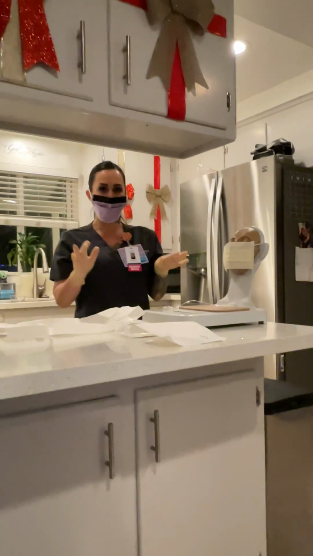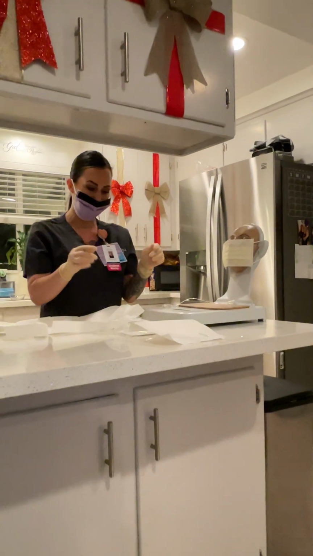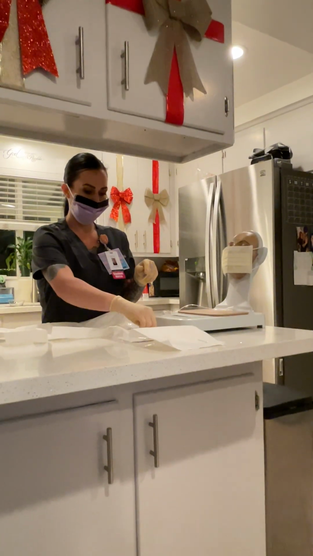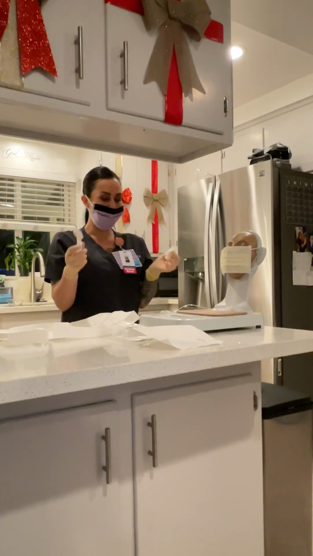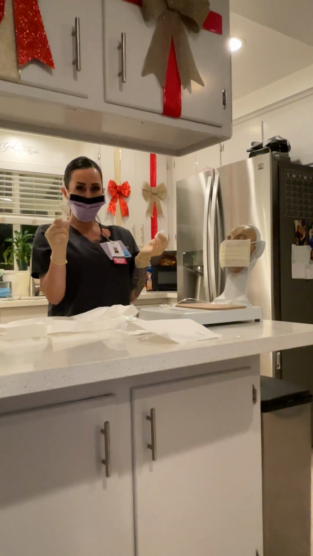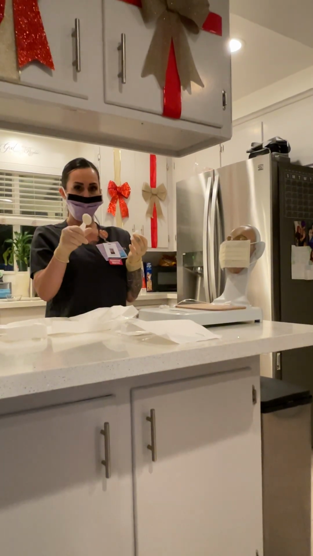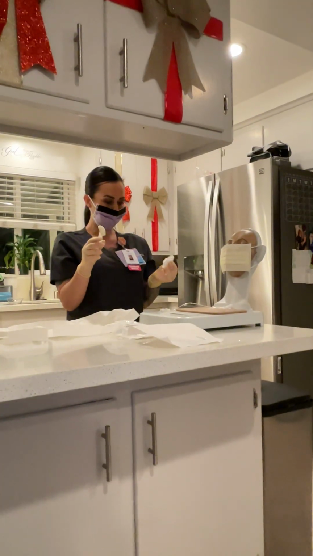Okay. Next, we are going to take our gauze and our chlorhexidine out of our kit. And since we are using chlorhexidine, we want to make sure that it's cracked. And we want to give it a second for the solution to fully saturate the sponge.